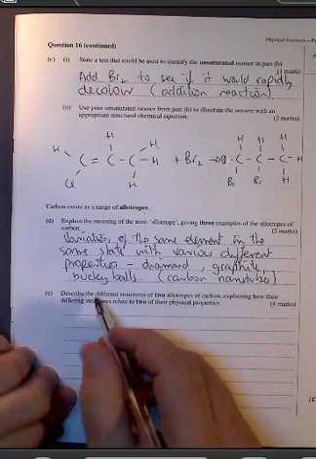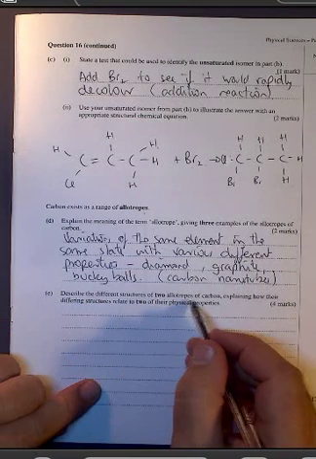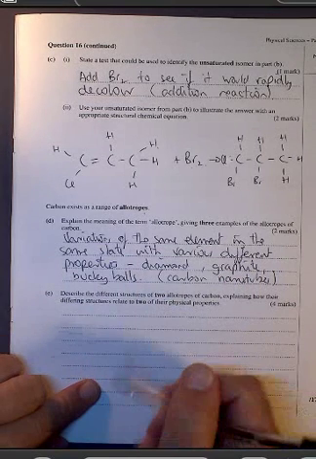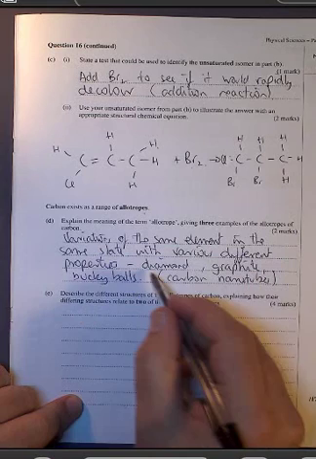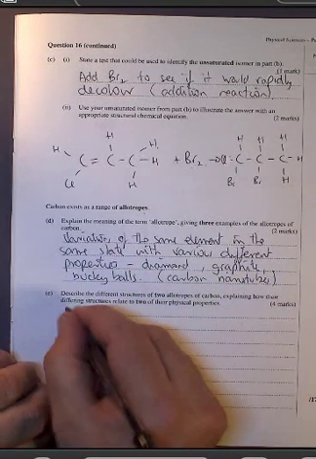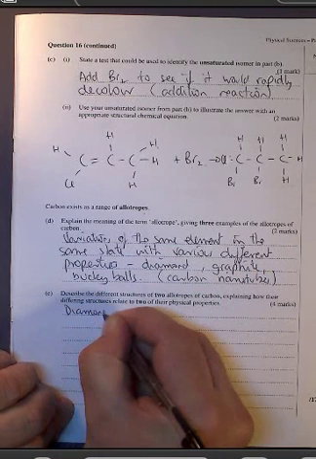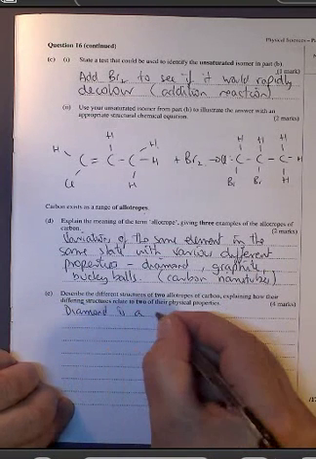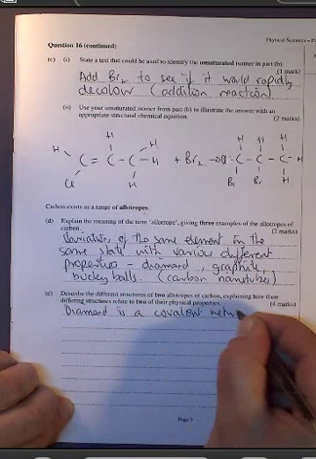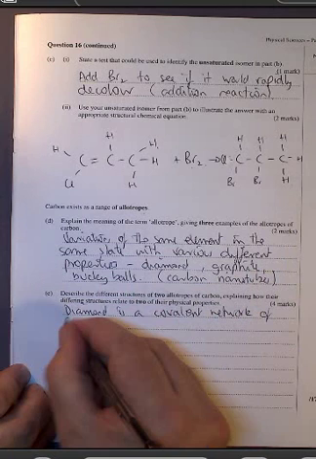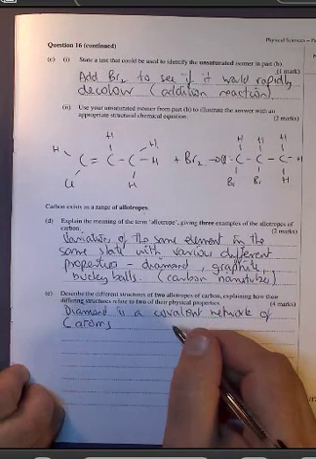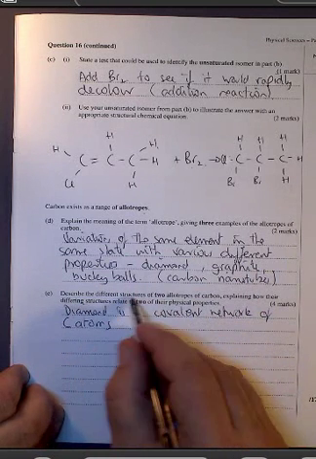Describe the different structures of 2 allotropes of carbon, explaining how their differing structures relate to 2 of their physical properties. All right, well, let's go with diamond and let's go with graphite. So diamond is a covalent network of carbon atoms. It's a solid.